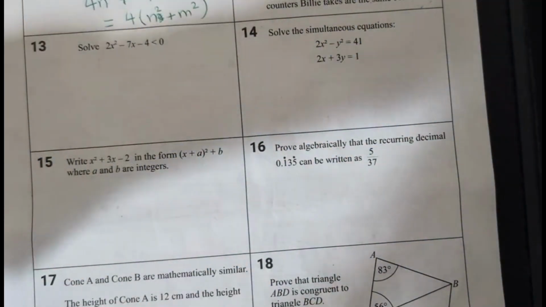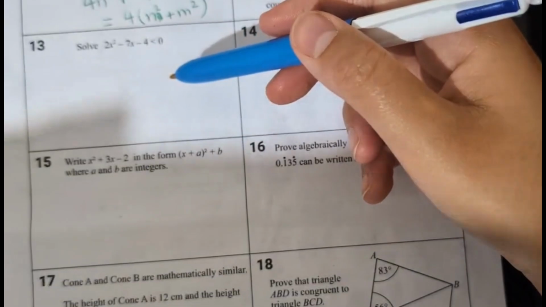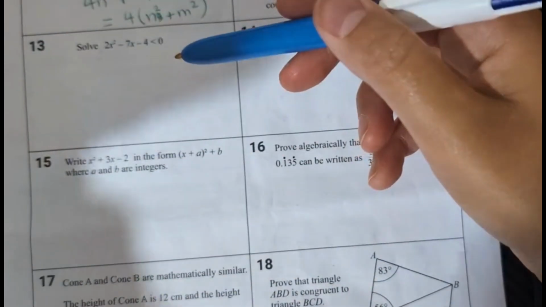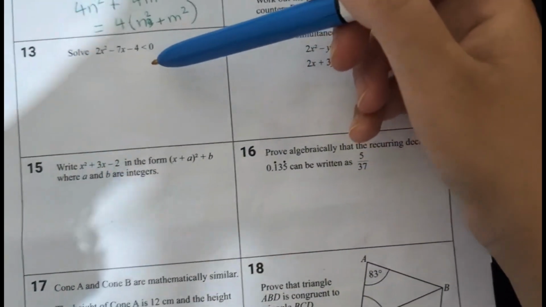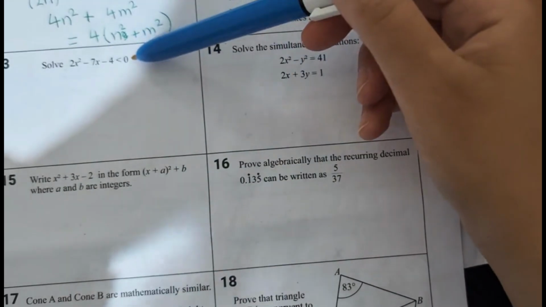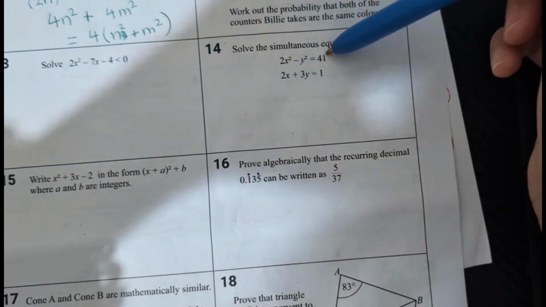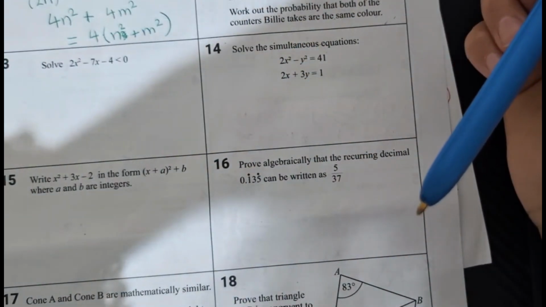Right, and then we've got some algebra now, which I do like, if I'm honest. Love algebra. Solving inequalities, quadratic inequalities, and then simultaneous equations. And we've got a bunch more stuff.